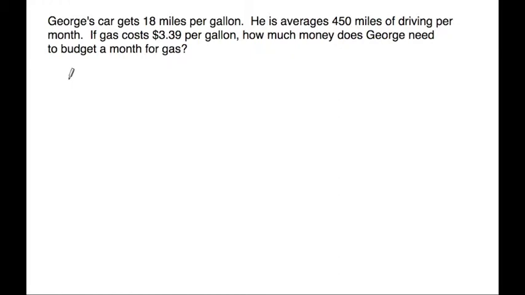All right, so this is realistic in a weird way. So what you want to start with is this number. This is the constant 450 miles of driving. It's not a rate, it's just a constant number. These other two numbers are rates. This is 18 miles per gallon, so that makes it a rate, and $3.39, and that word per automatically puts it as a rate also. One thing to notice about both of these numbers is they're both per gallon.